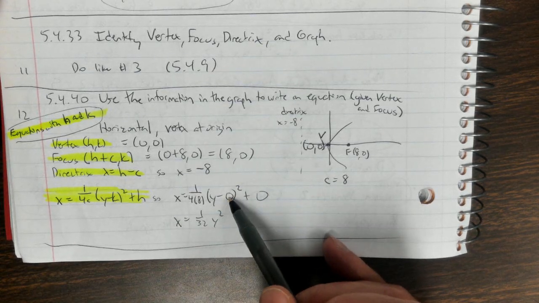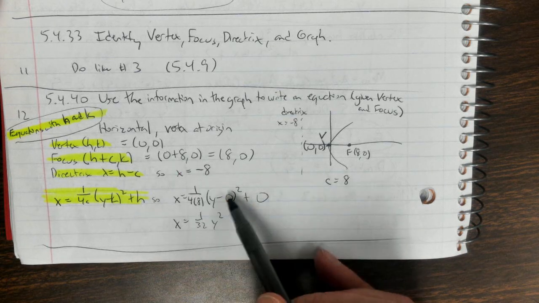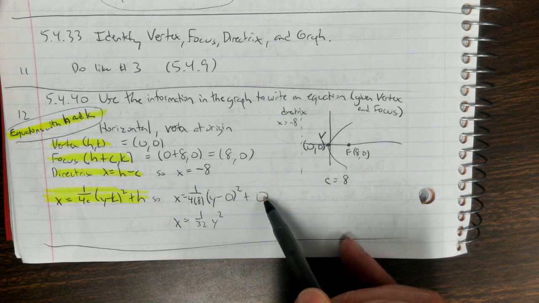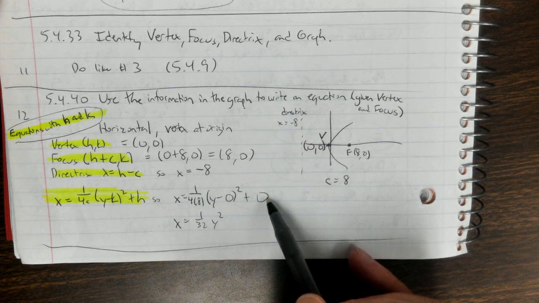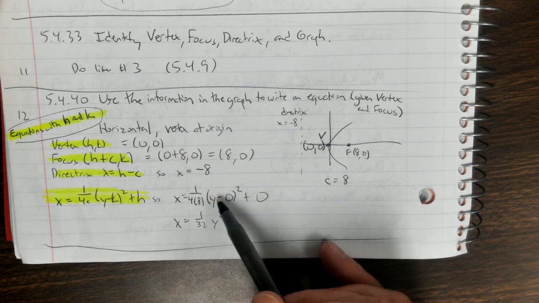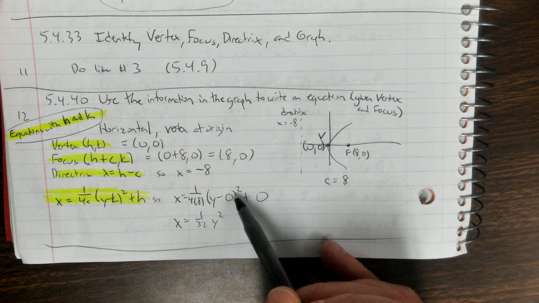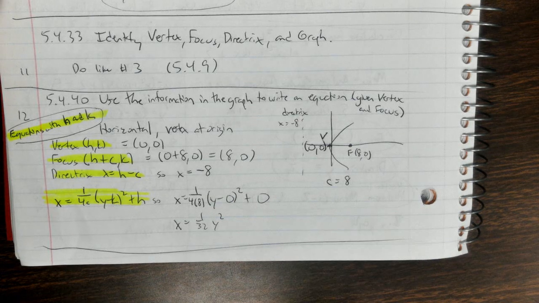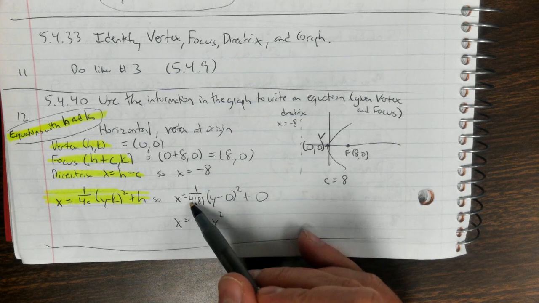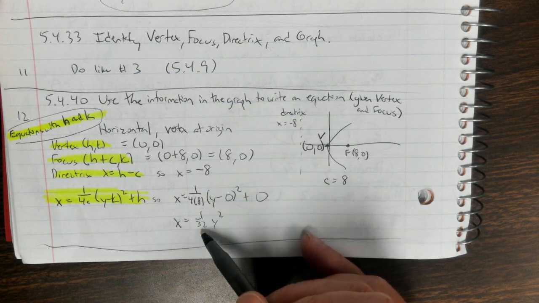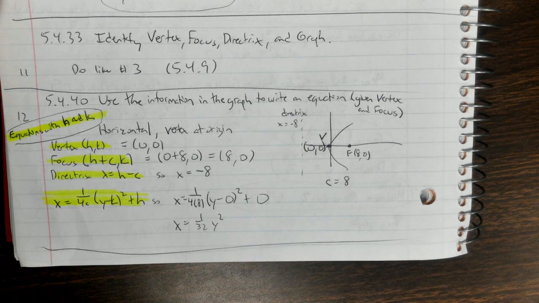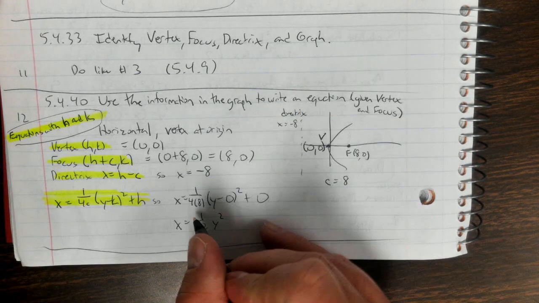You would put a 0 y value, or k value in this case, and a 0 x value, or h value in this case. So y minus 0 is y, and then this just drops out. So you do 4 times 8 is 32, you got 1 over 32 y squared. And that would be your equation.